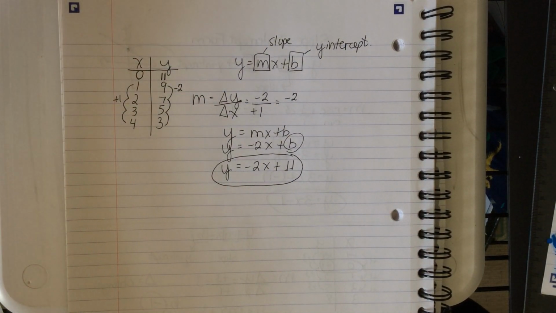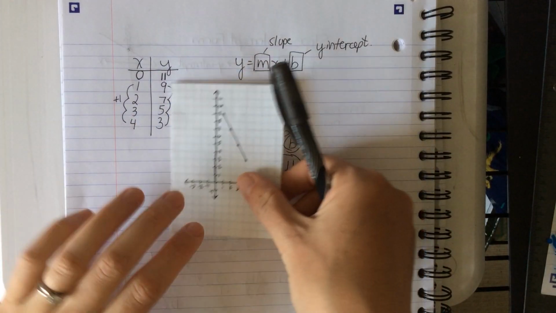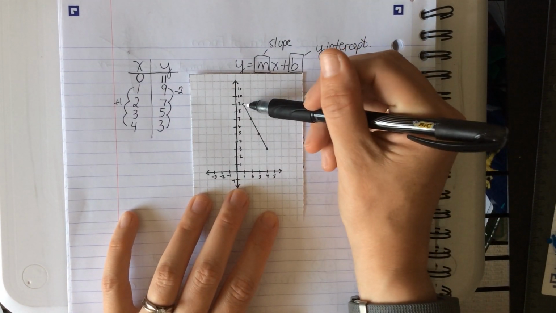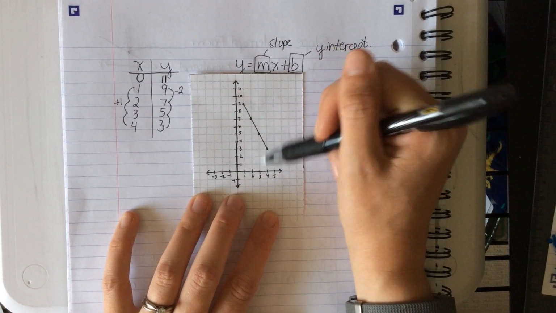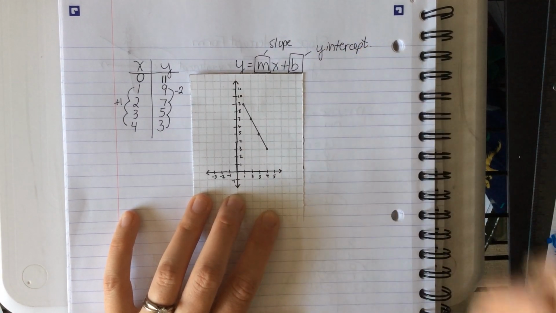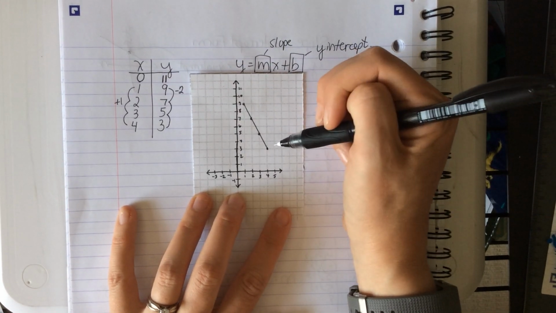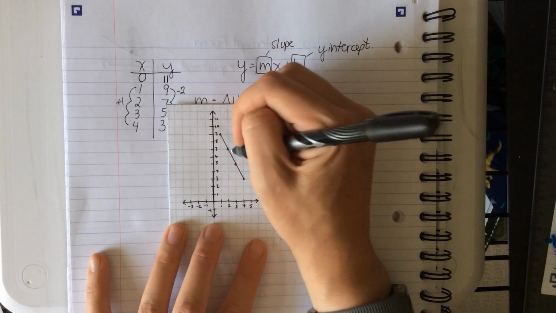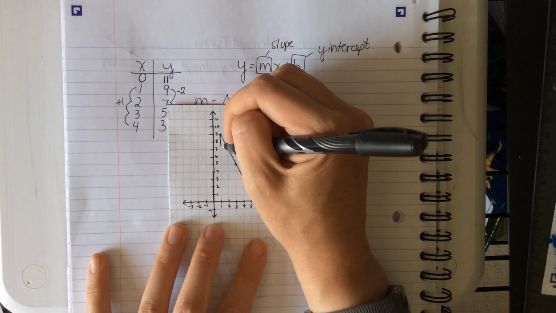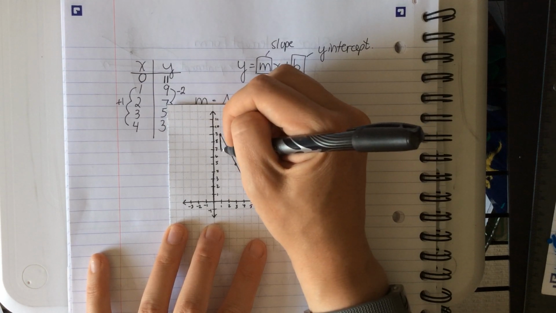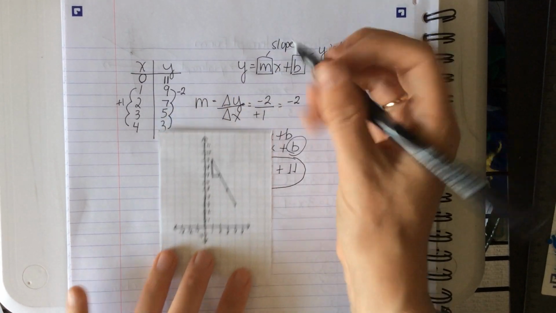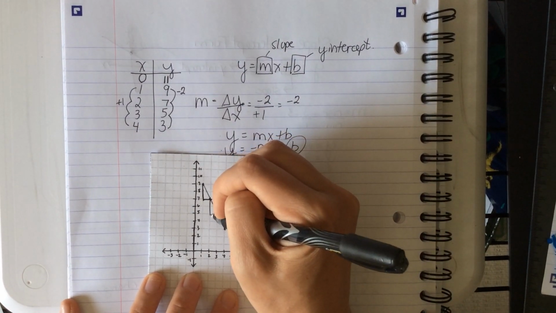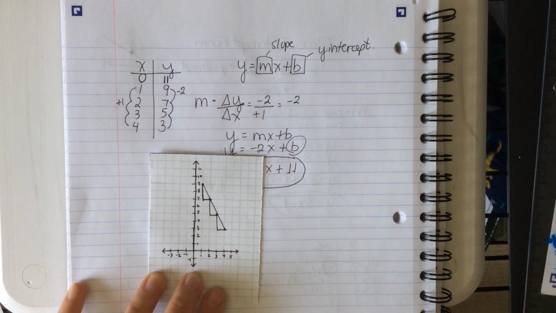Now I can check my answer by looking at the graph. If I were to graph it, here's the graph. I've got 1, 9, 2, 7, 3, 5, 4, 3. And I can check my slope. My slope should be a negative 2. So from point to point, I'm going down 2. So that's a negative 2. And I'm going to the right 1. So that's a positive 1. So negative 2 over positive 1. So my slope works here. Down 2 over 1. Down 2 over 1.